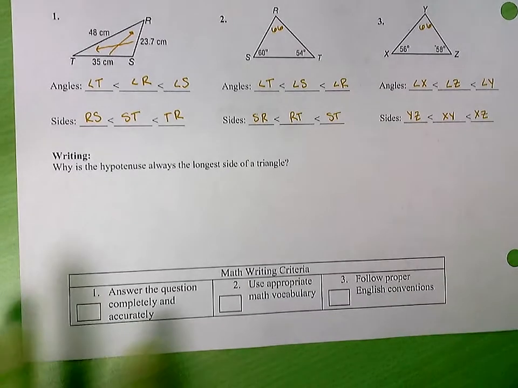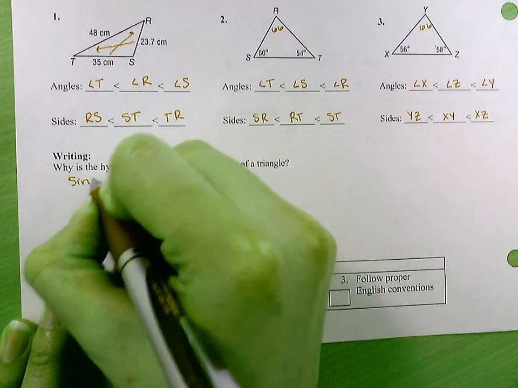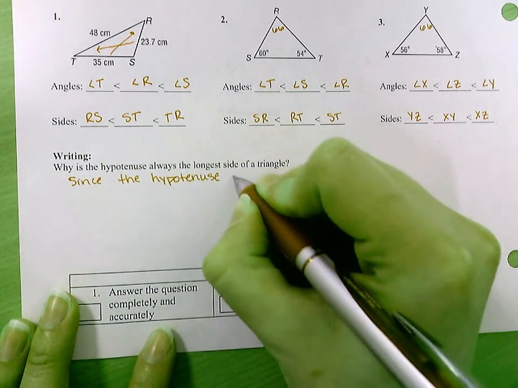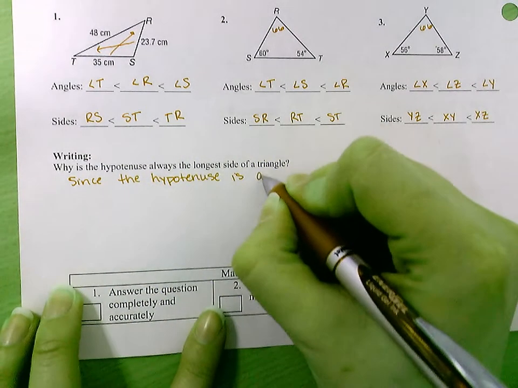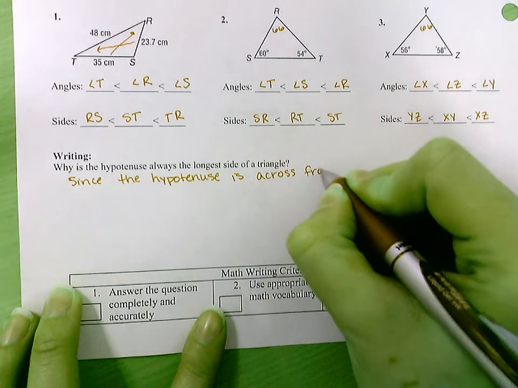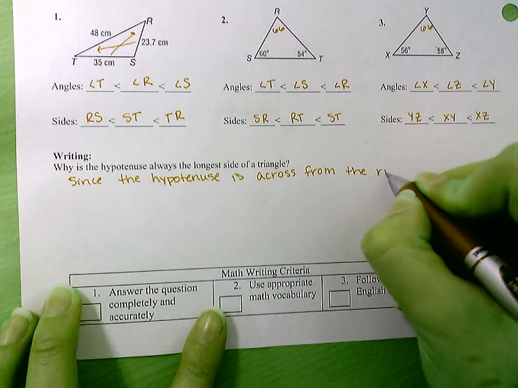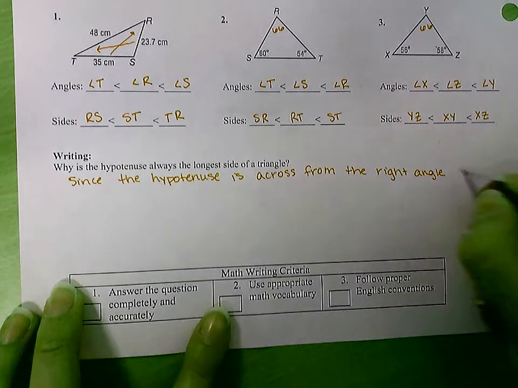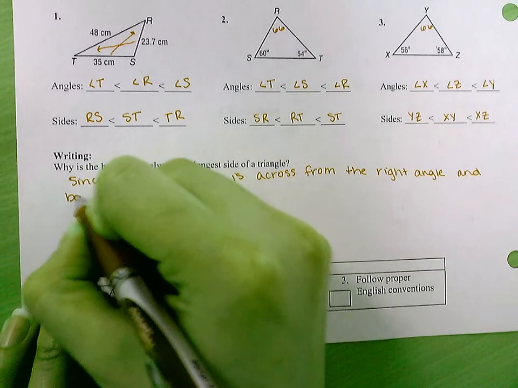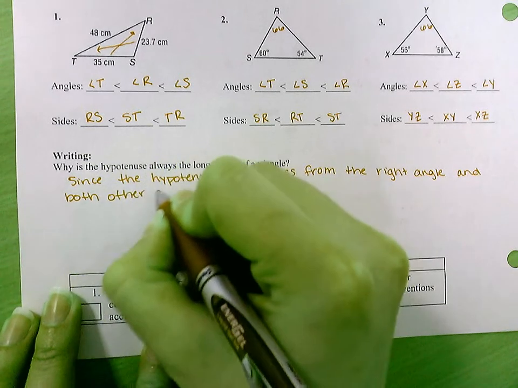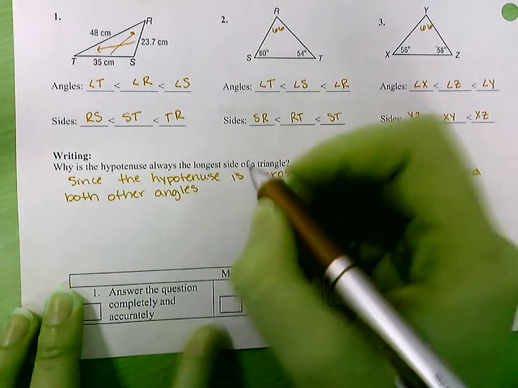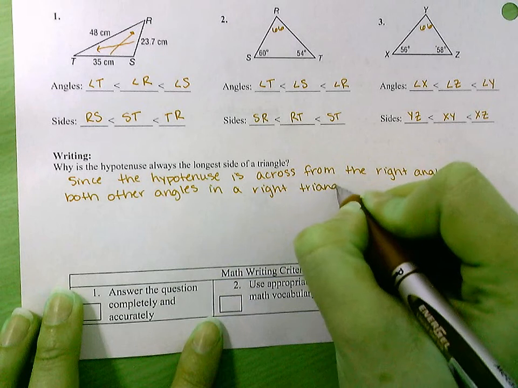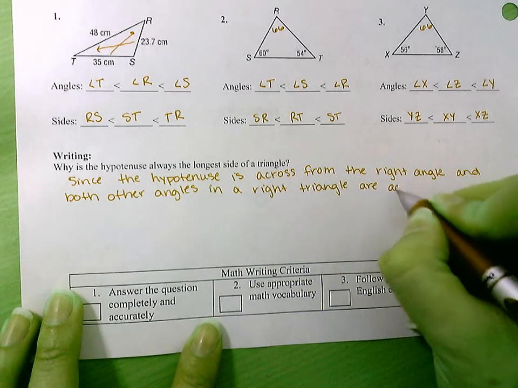Okay, so what I have is, since the hypotenuse is across from the right angle, both other angles in a right triangle are acute.